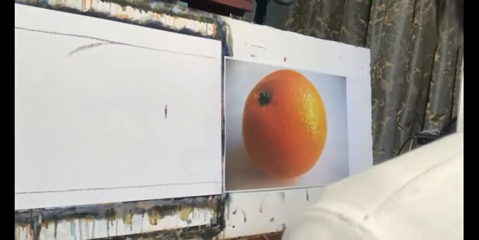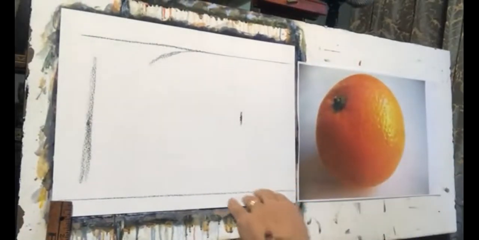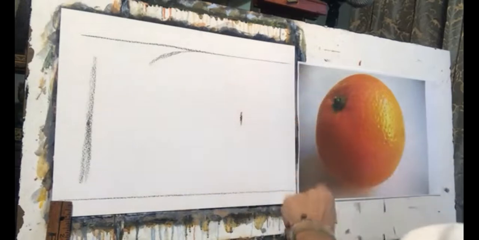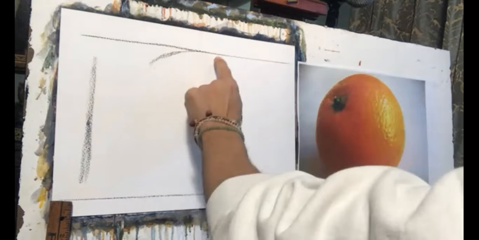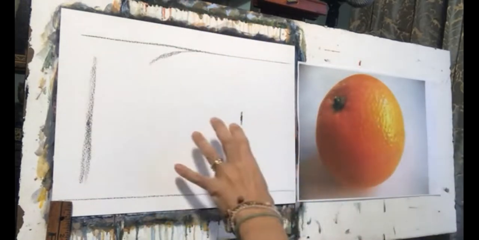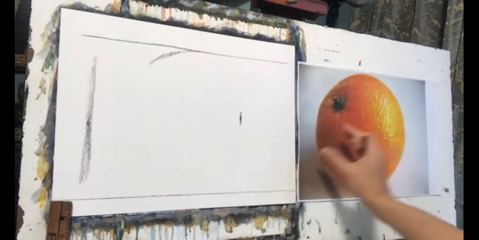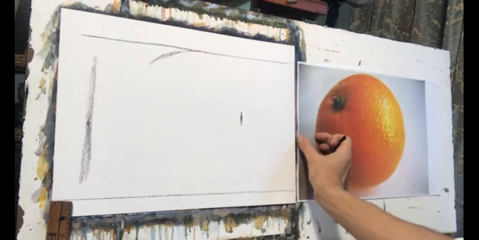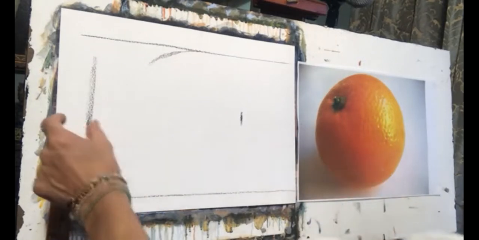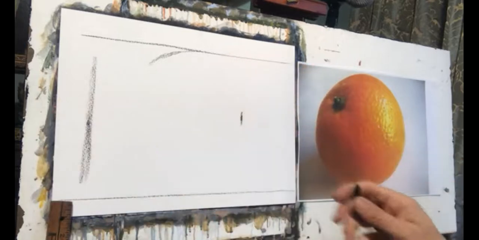And I'm just making my measurements. Oops. So what I'm doing, I'm deciding a couple of things. In regards to the position, I wanted to lower the orange a little bit, closer to the bottom rather than the top, to give a little bit of space on top. Initially I thought of putting it in the center, but I'm just going to follow the same position as the photograph. So I'm measuring from the edge on the left to the orange, and then I'm going to leave the right side much more space, this off-center area.